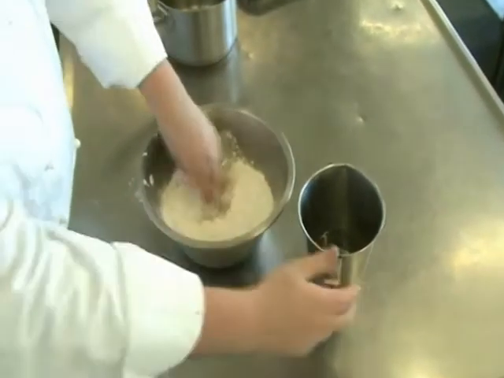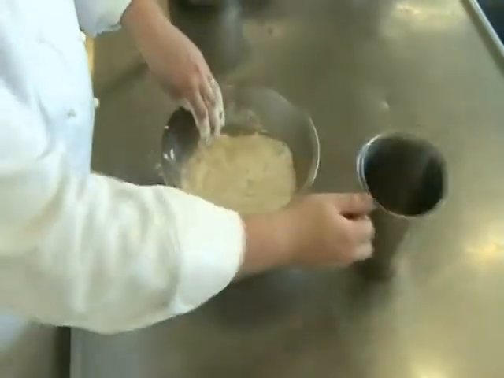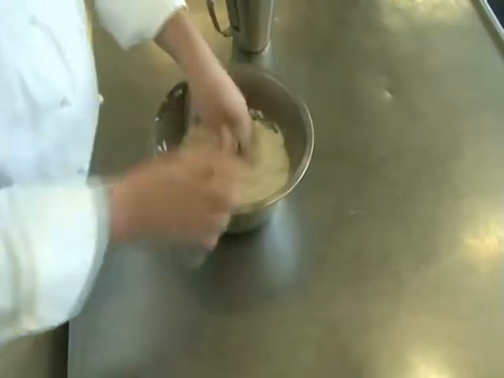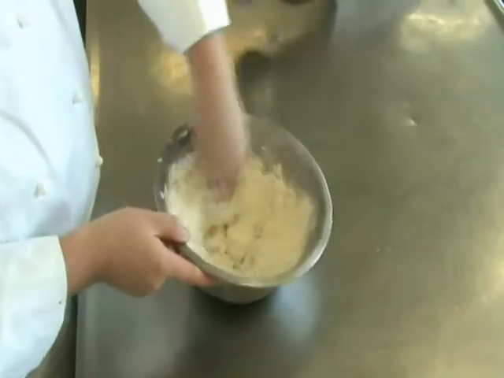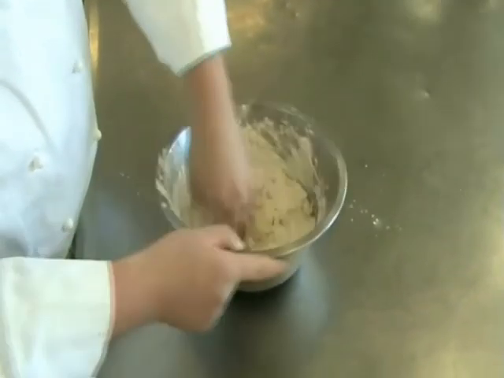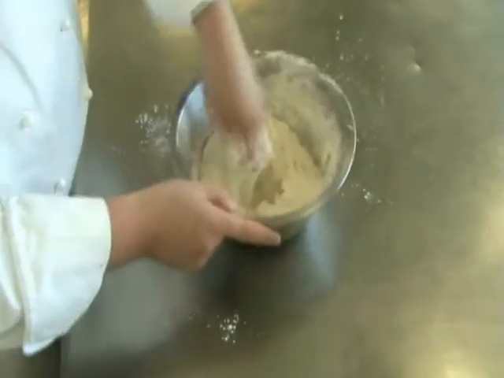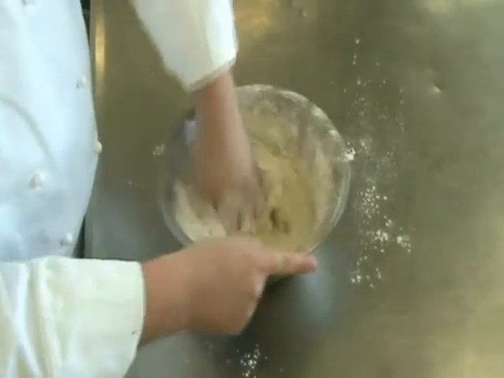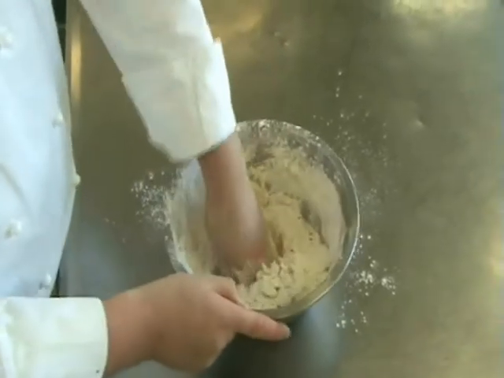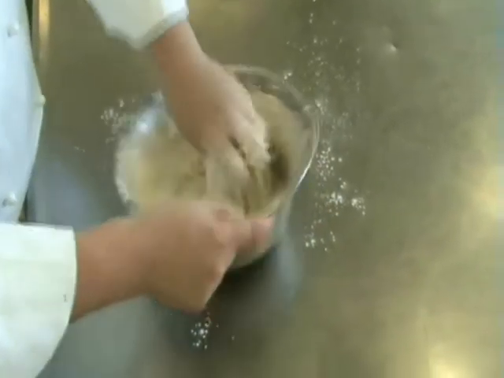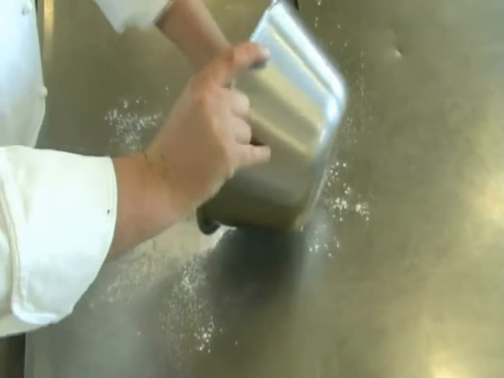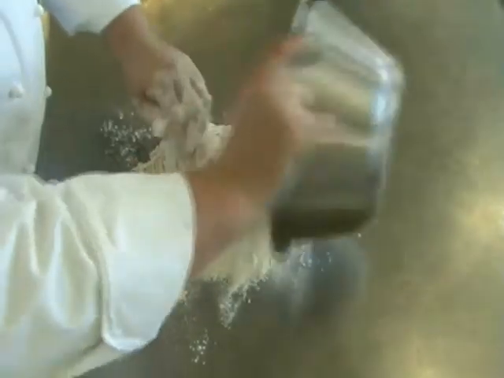We start the process by making what we call a base dough. It's made from hard flour, in this case 500 grams. We've got 25 ml of white wine vinegar, 10 grams of salt, 50 grams of unsalted butter which has been melted, and to that we add 200 to 225 ml of cold water. The water will vary each time just depending on the type of flour and quality of flour.